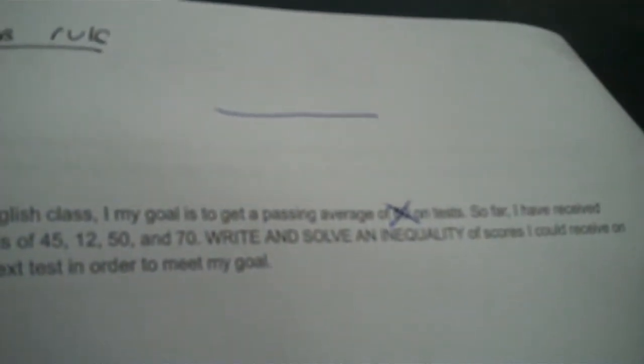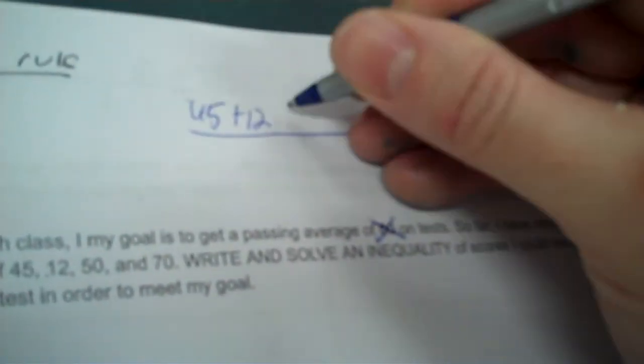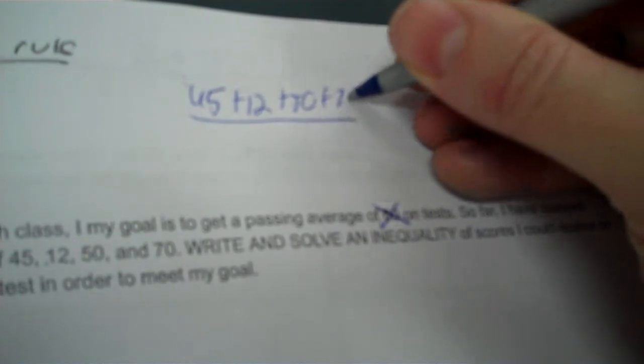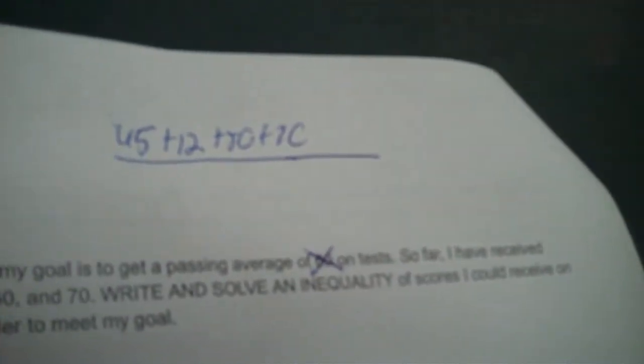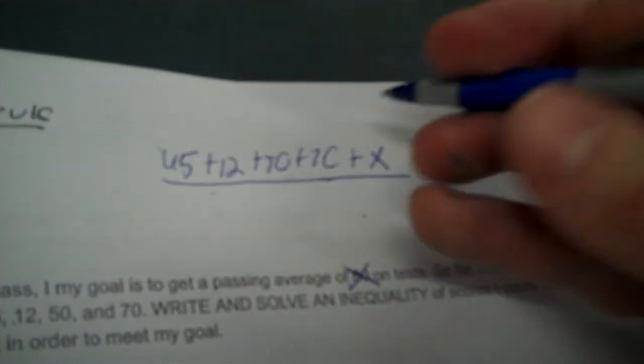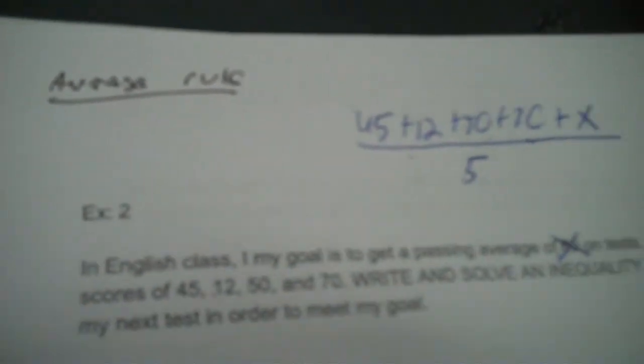So remember how to do an average. It's add them up, divide by how many there are. So we have a 45 plus a 12 plus a 50 plus a 70. We're about to take another test plus x. That's 5 tests because you count the x. Well, we can't add them up because we don't know what x is. We can add some of them up, but just not the x.